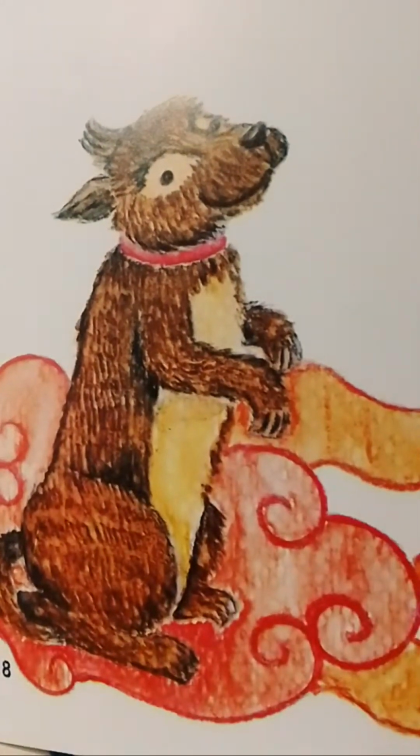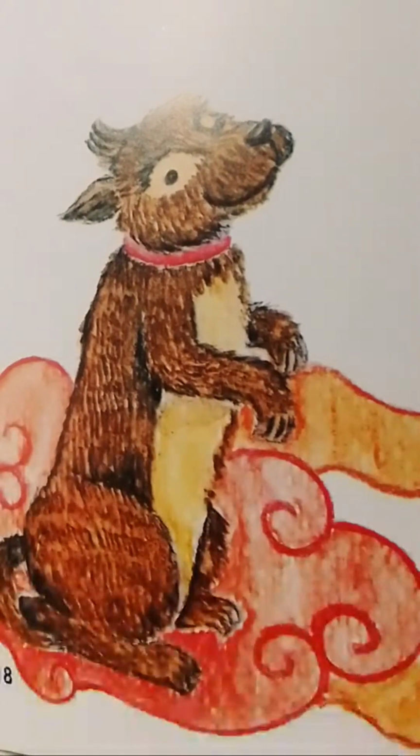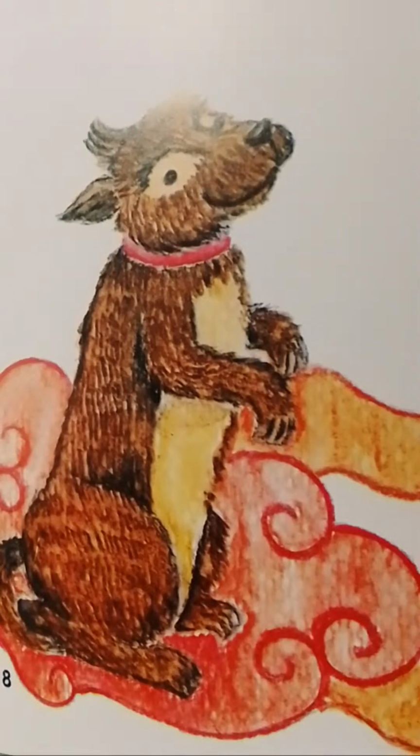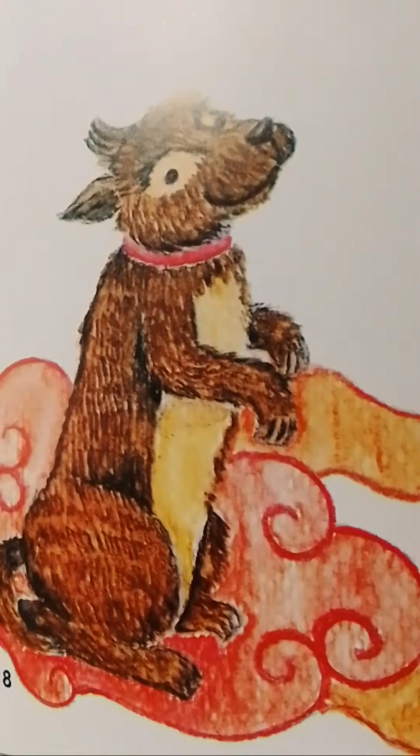As the days went by, the old man often became lonely, and the dog climbed up and down and up the mountain to fetch his master new things with which to amuse himself.